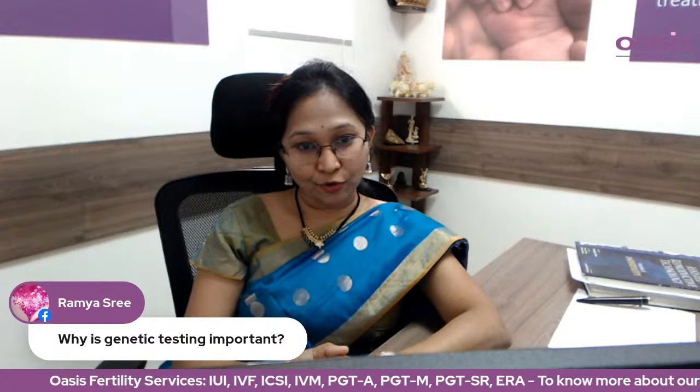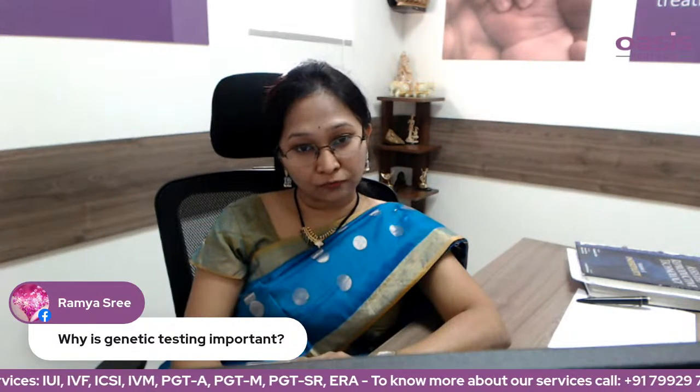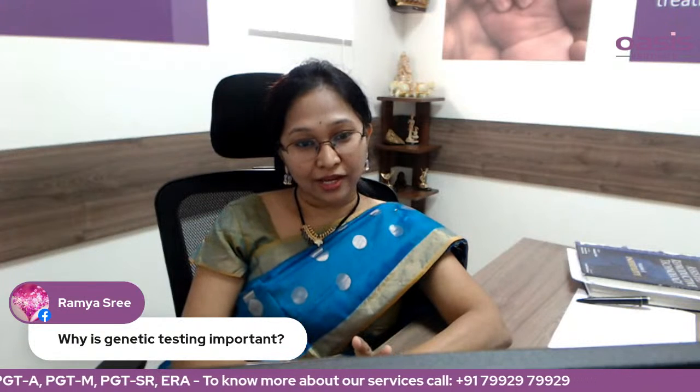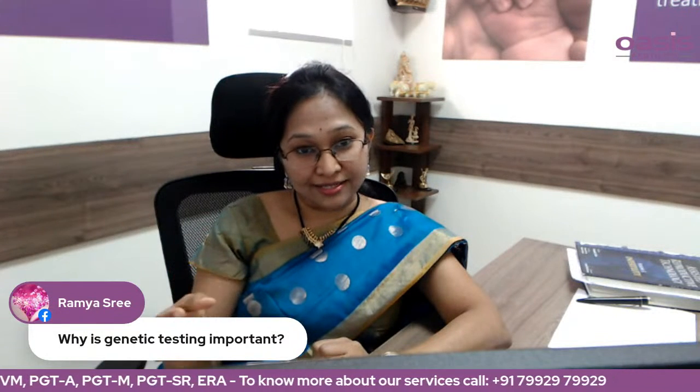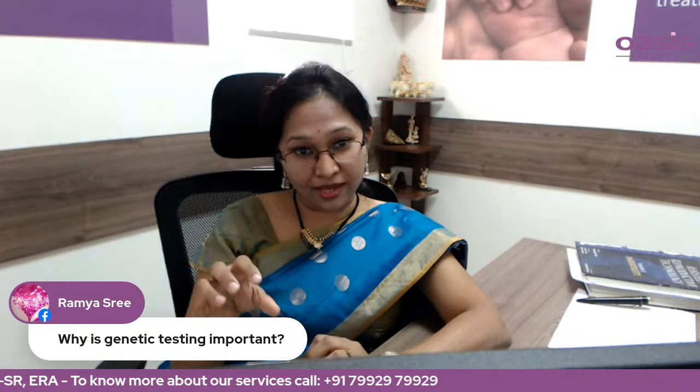Why is genetic testing important? One is to find out the cause and whether this will be transmissible to the offspring, or whether the offspring will be affected. In a few mutations, we will know that they still have spermatogenesis, so that if the progeny is not going to be affected, their sperms can be used for their offspring.